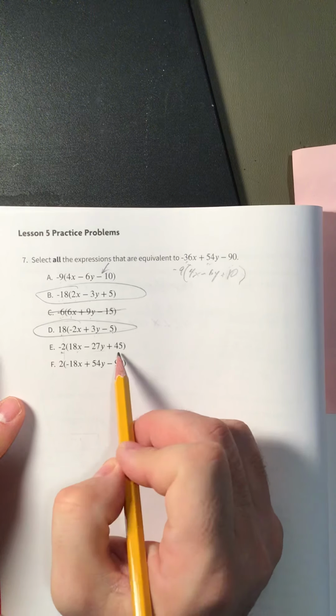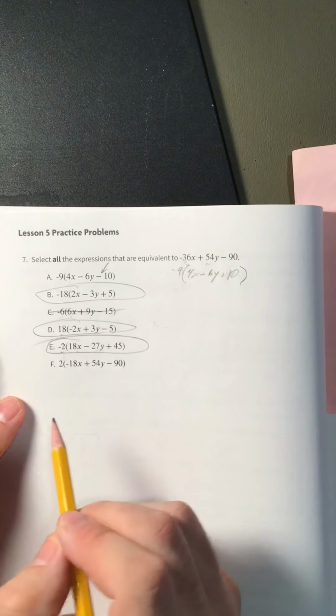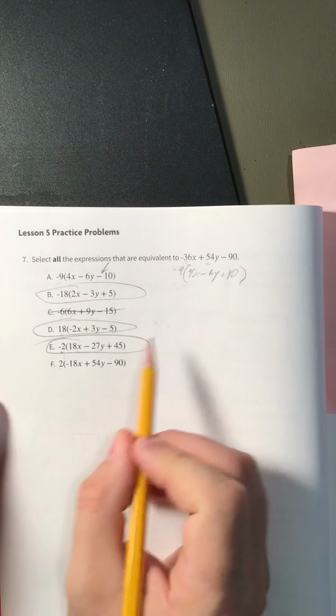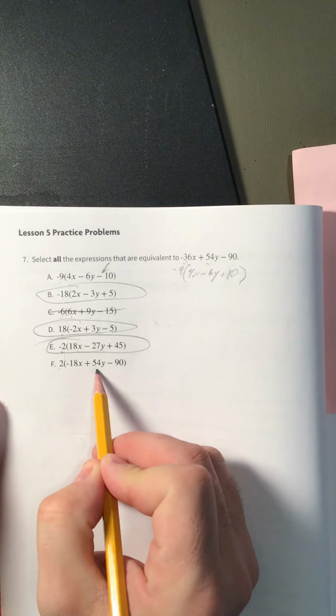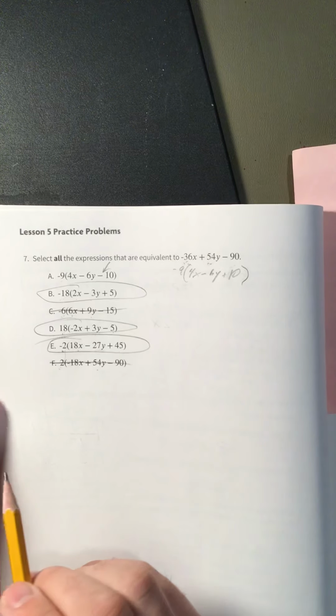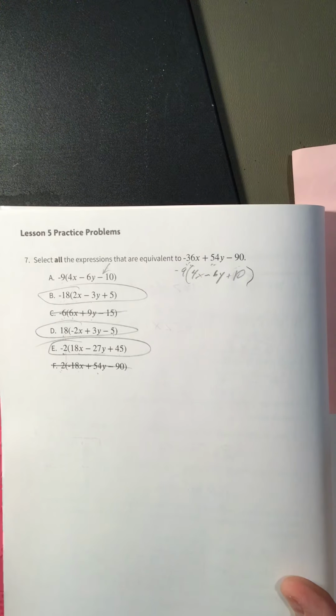And negative 2 times 45 is negative 90. That one works as well. Last one to check. 2 times negative 18x, correct. 2 times 54y is 108y, so that one doesn't work either. So your answer should be B, D, and E.